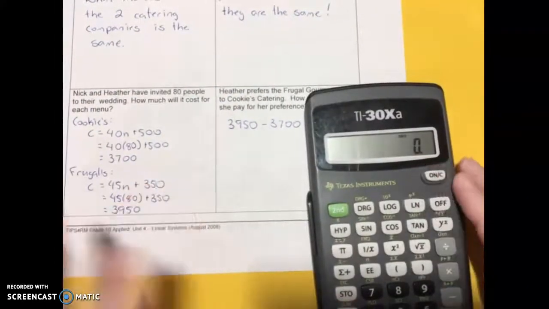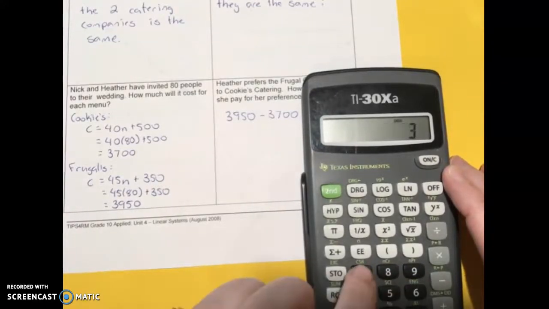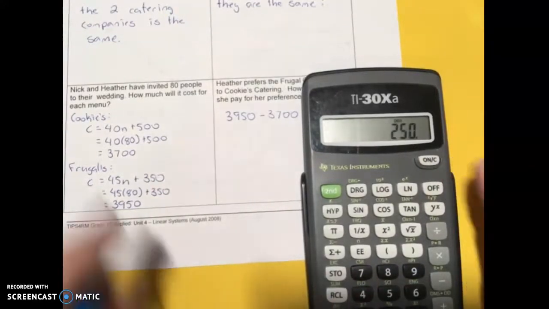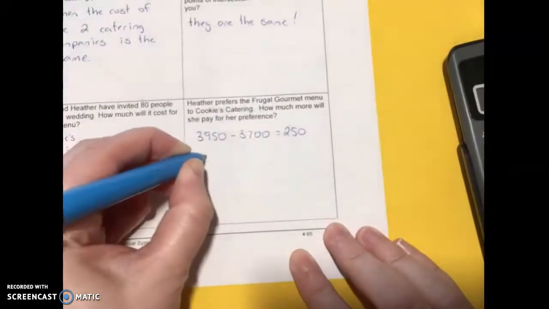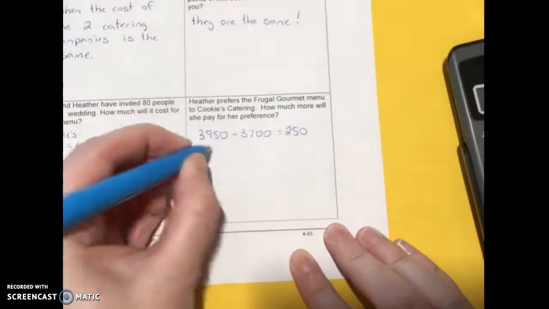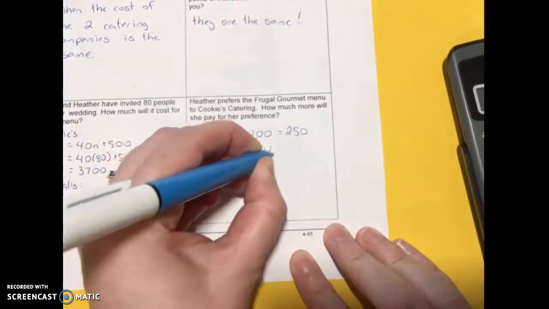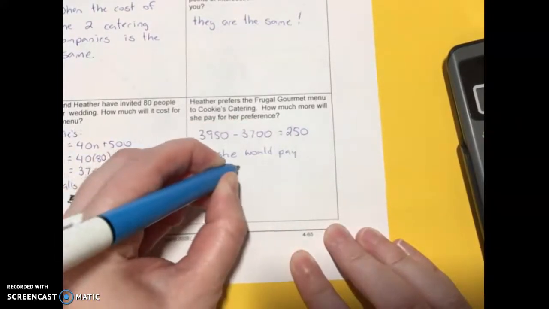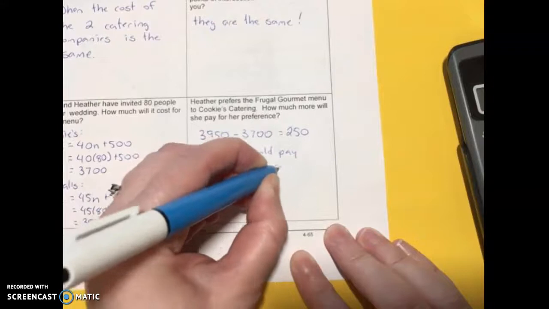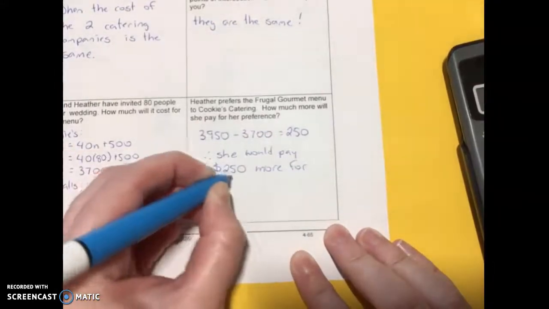Put that into your calculator. $3,950 minus $3,700 is $250. Therefore, she would pay $250 more for her choice or her preference.